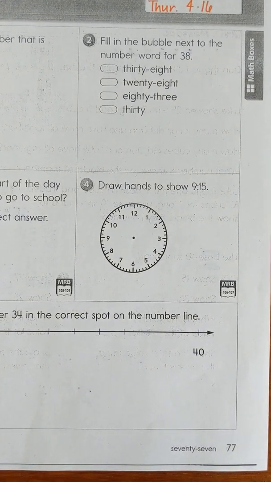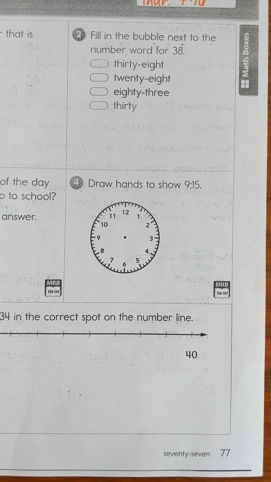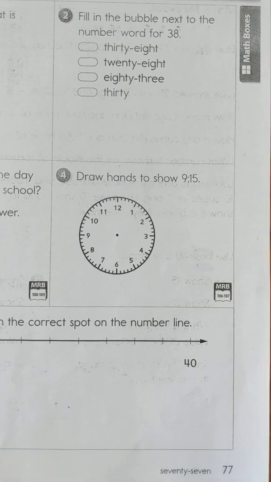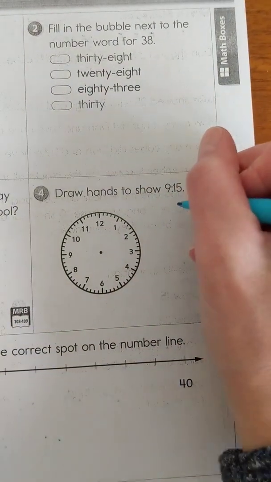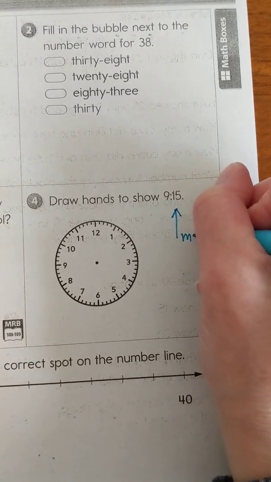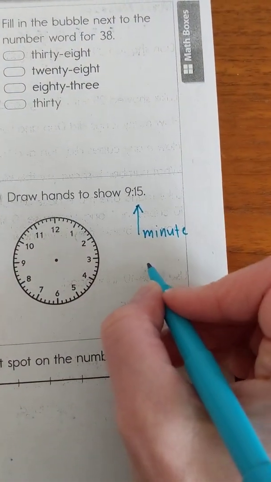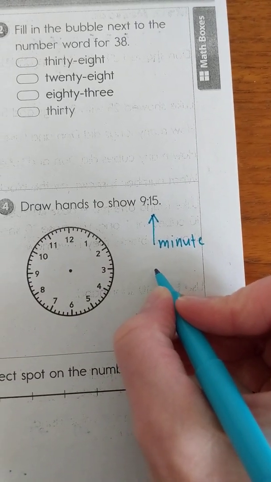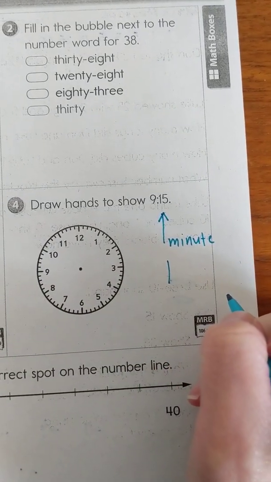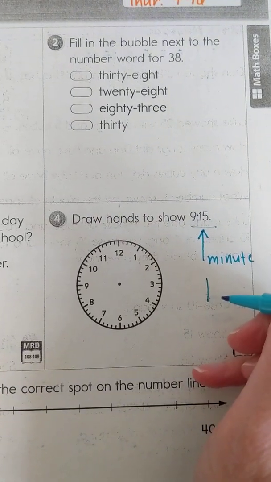Okay, so when we need to draw the hands to show 9:15, okay? Now, if you remember when we were drawing our hands to show that a hand is the minute hand, we put that little arrow up at the top, okay? And then our hour hand was just a line. So let's take a look. Our time is 9:15.